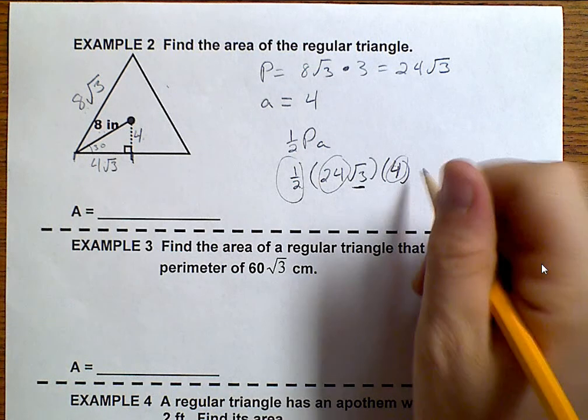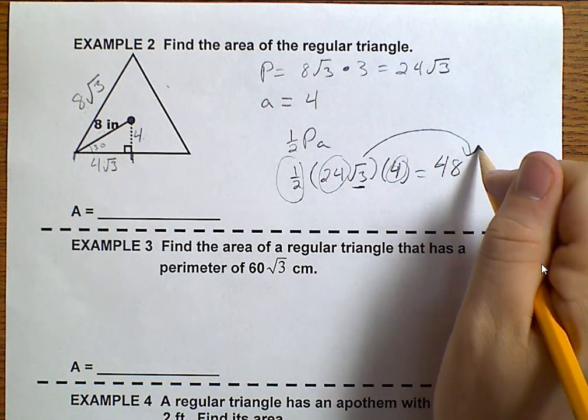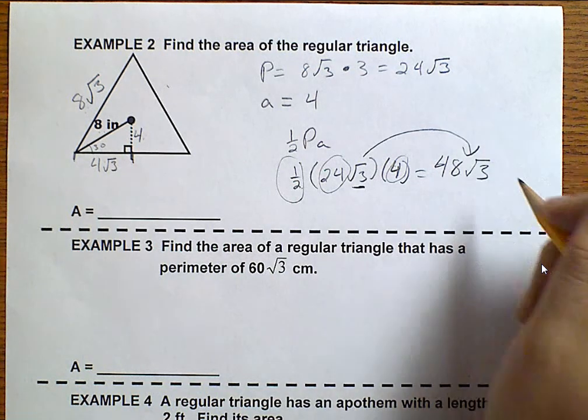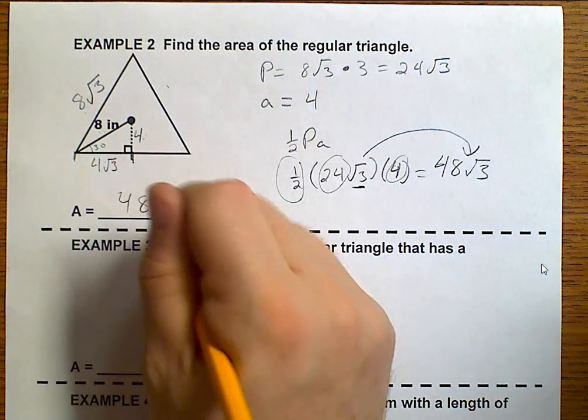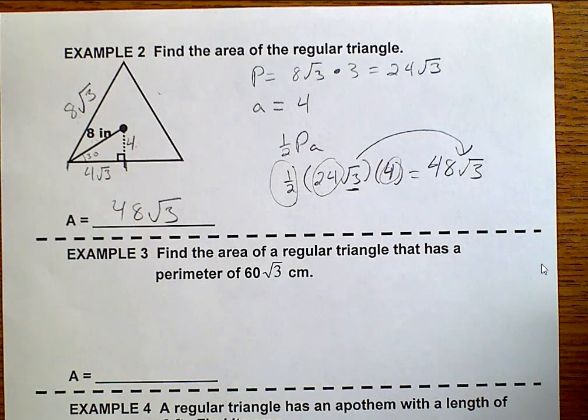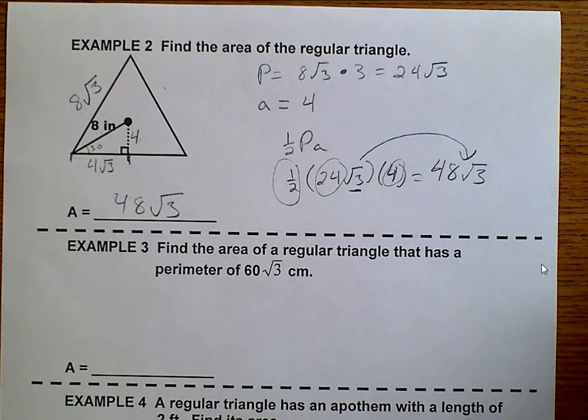And we get 48 square root of 3. Well, that was fairly easy. Let's go ahead and go to example number 3.